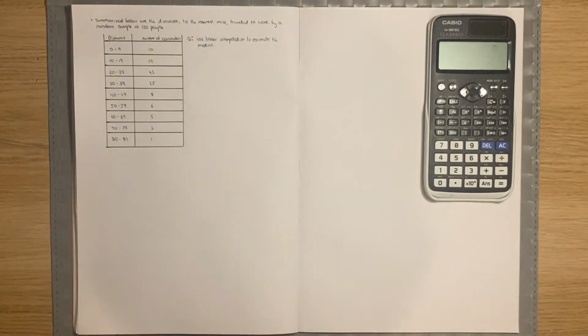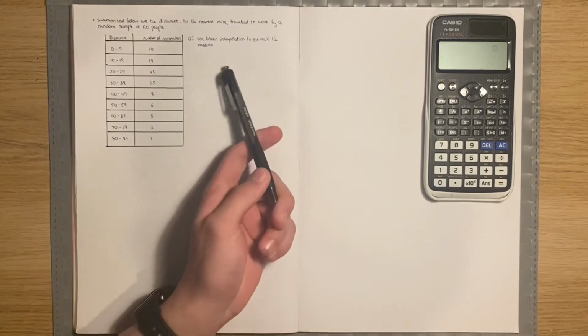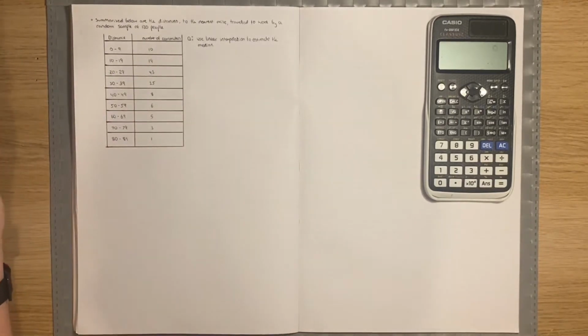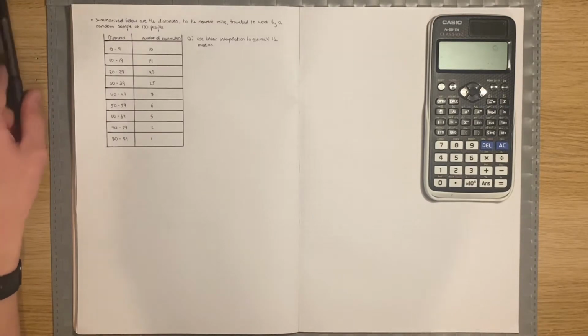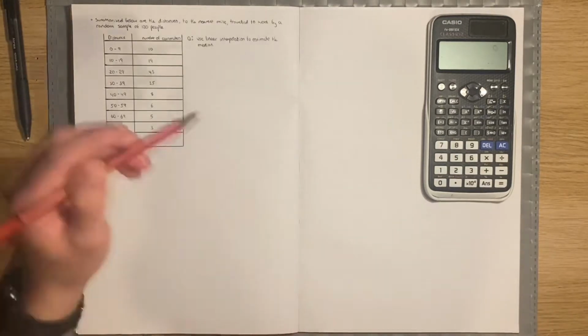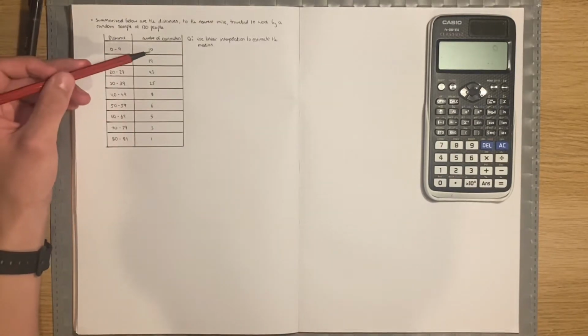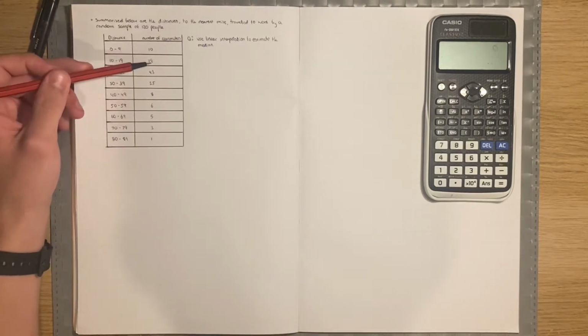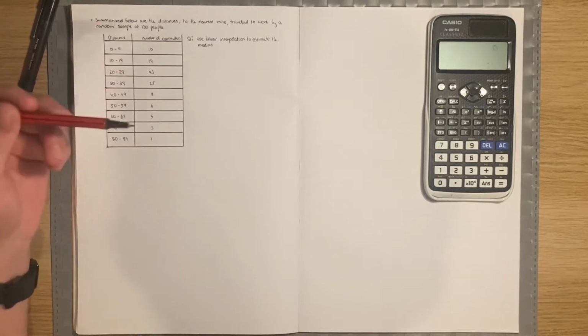So in this video, we're going to find out how to use linear interpolation to estimate the median of a group's dataset. So the first thing that you need to do is find the cumulative frequency. And the cumulative frequency is just basically adding the frequency of the new term to the frequency of the terms that come before it.